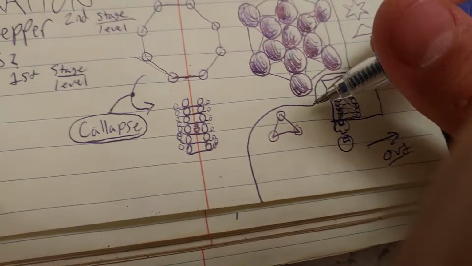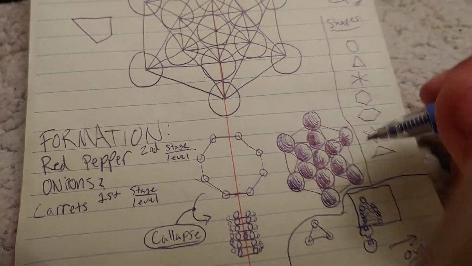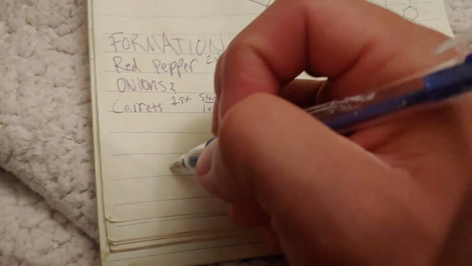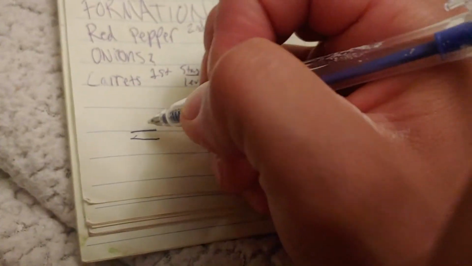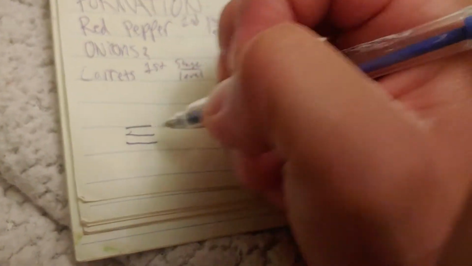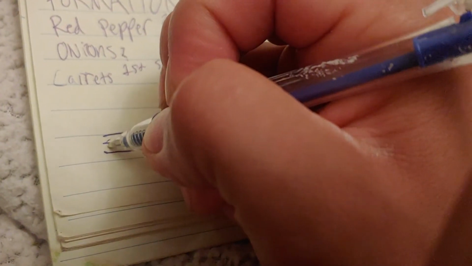So like, we can do a lot of this stuff, and we have to think different. Like, what if it's not a ball? What if it's like triangles?